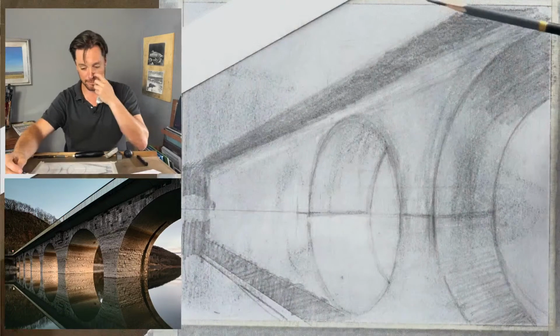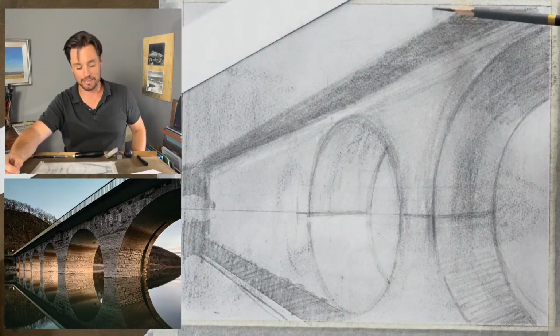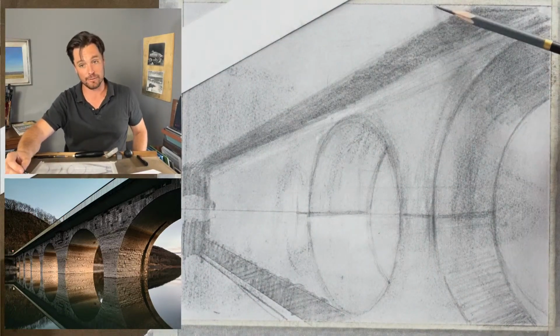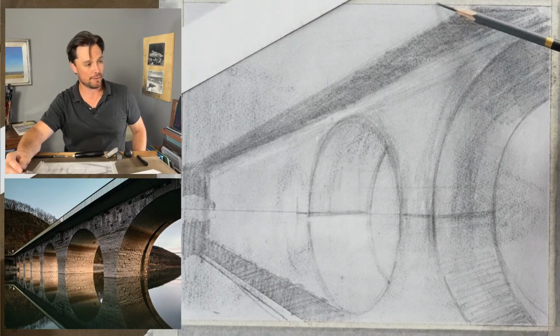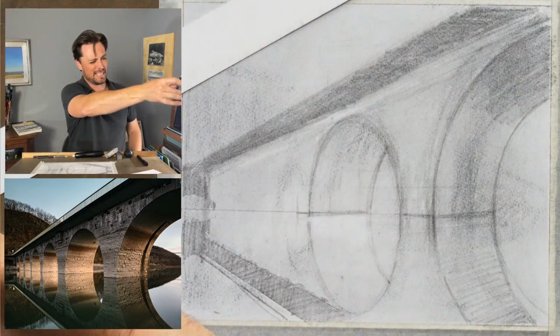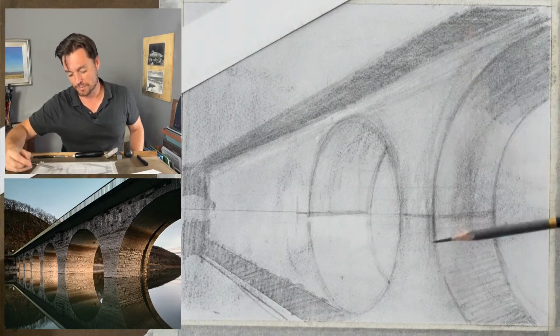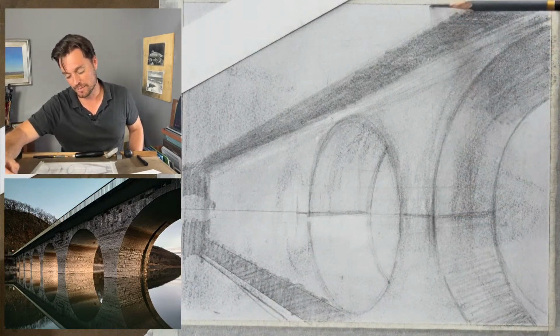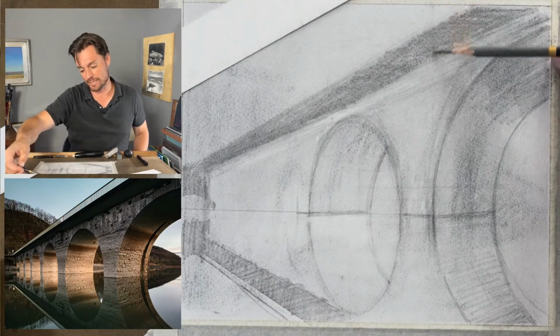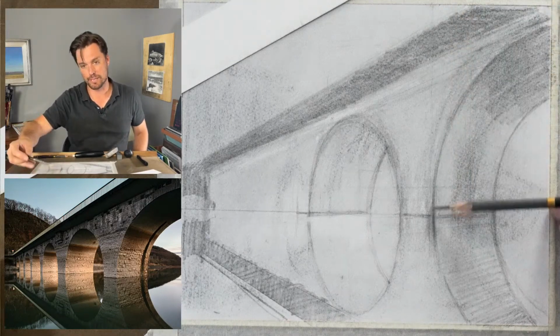All right, so now what I want to do is I'm going to draw the line for the railing. So I need to see where it intersects with the edge of the page. I'm going to drop a plumb line down against the reference photo and find that it's actually directly above this point right here, just about. So I can carry that plumb line down. Brings me right about here.